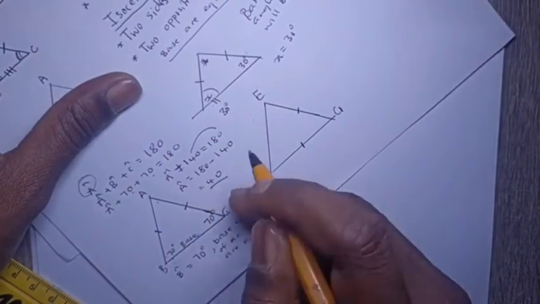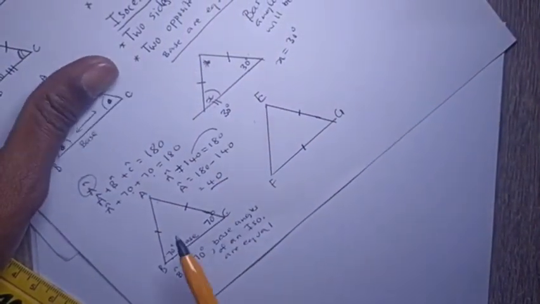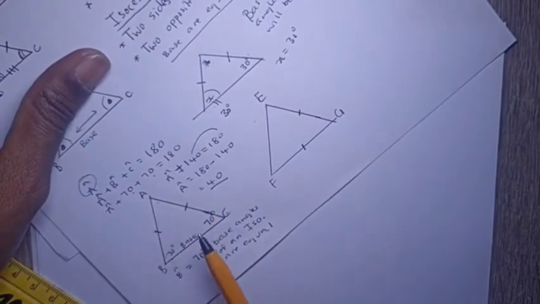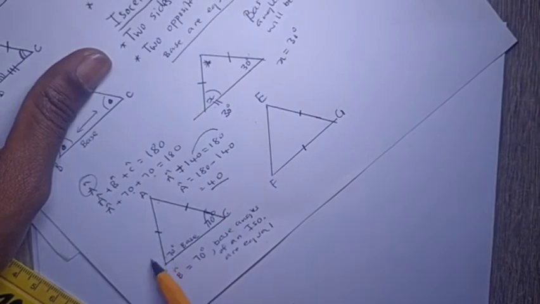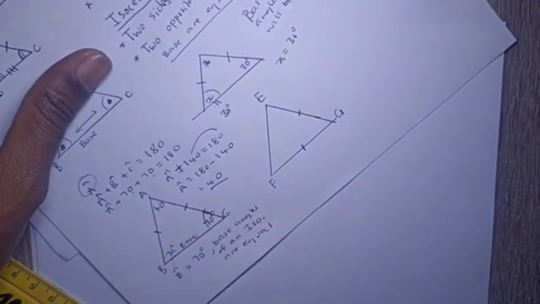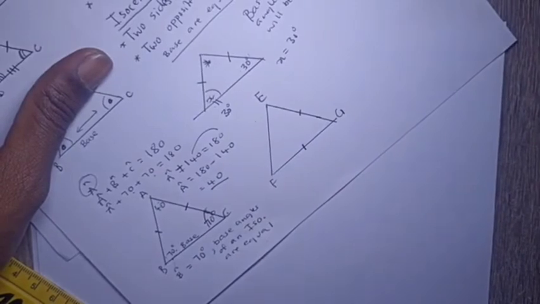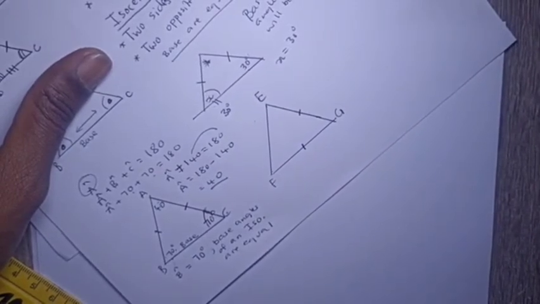So what will be your reason in this case? Interior angles add up to 180. Can you see? They only gave us one side, but because of this type of triangle, we're able to find this angle and that angle. Yes. Okay, I'm just confirming the answer right there.